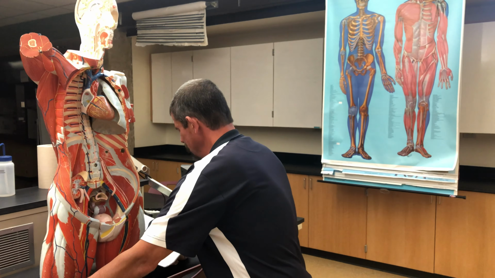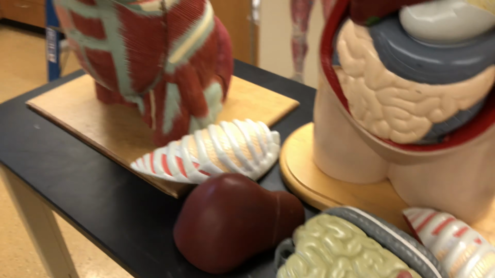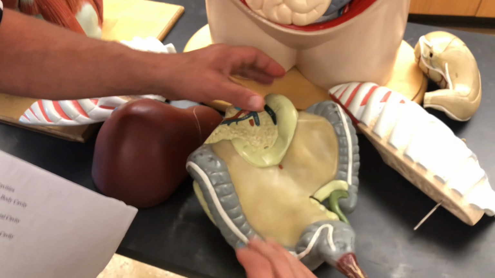Now there's one other structure that's listed underneath the digestive system, and that's the appendix. But we do want you to make a note. The appendix is an organ that does not have any digestive function. It's more part of the lymphatic system.